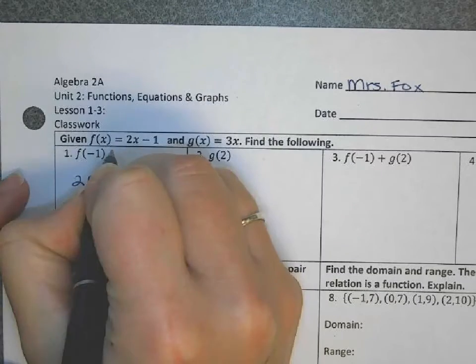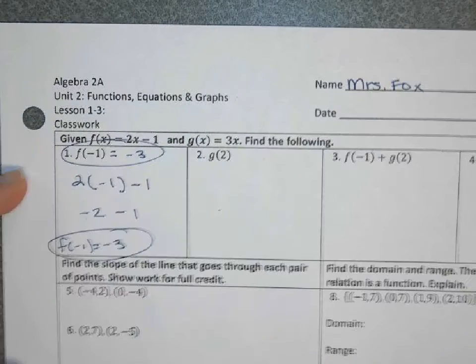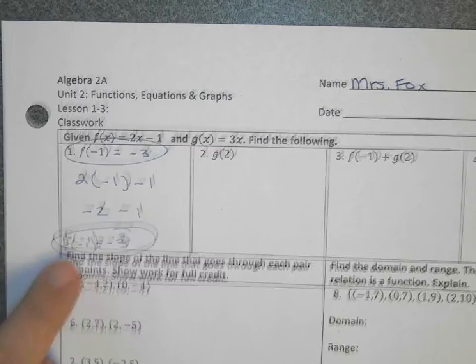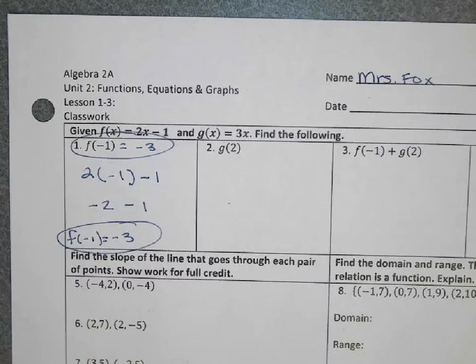I could write it up here too, like that, and just write f of -1 equals -3. Or I could just circle -3, and I would get my points. Some people are plugging that back in and writing f of -3 when they're writing their answer, and that's technically not correct. That's finding out a new problem.